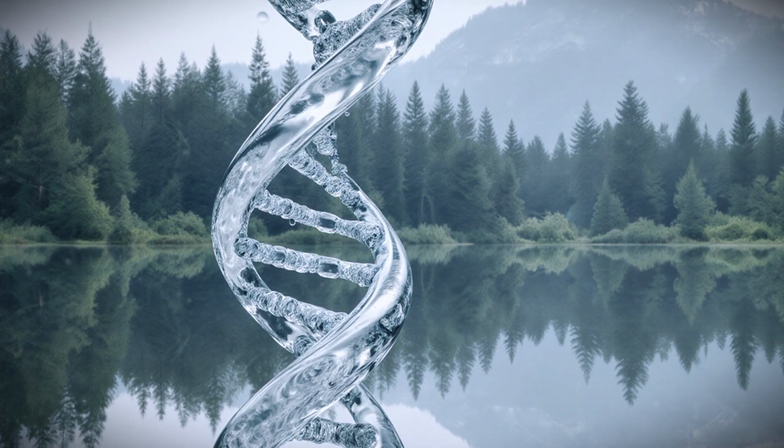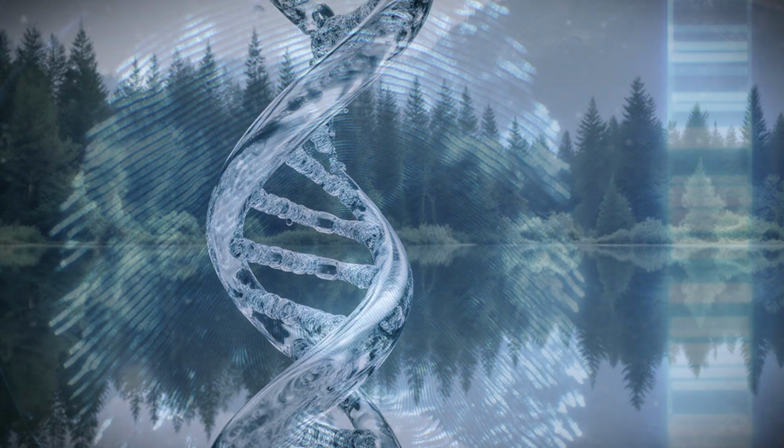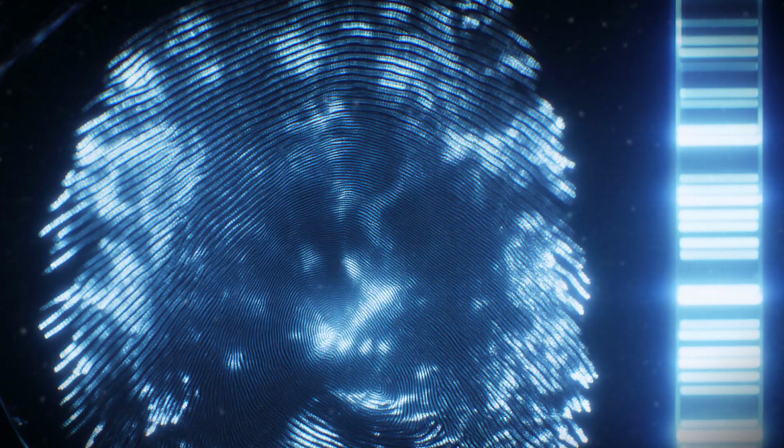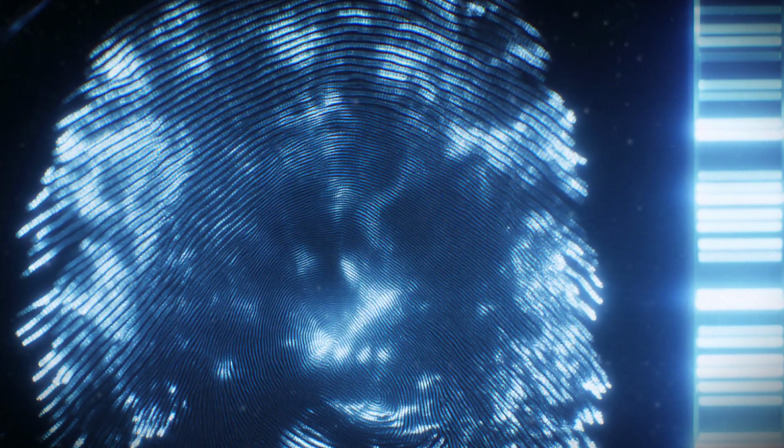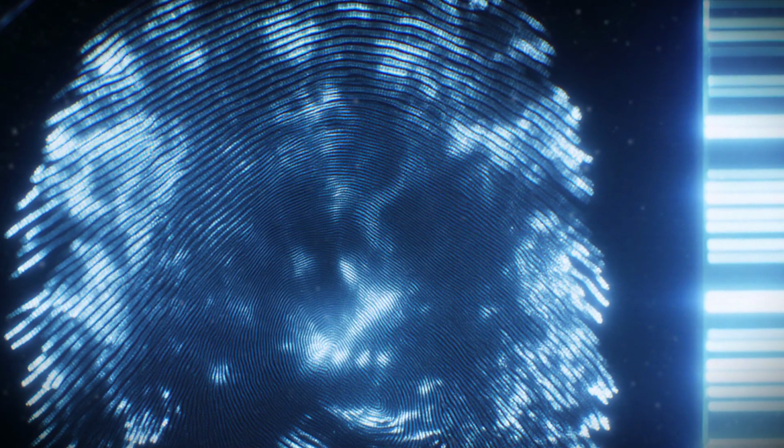DNA replication begins at specific sites called origins of replication, where the double helix is open to allow access to the template strands.